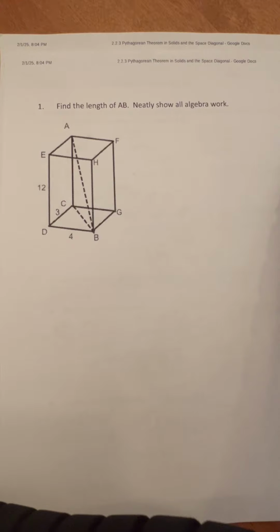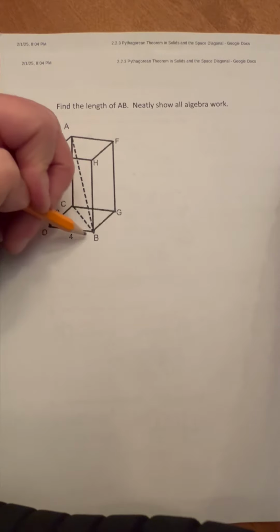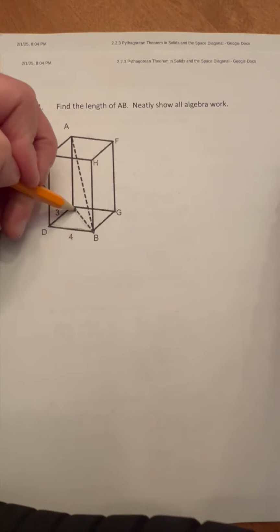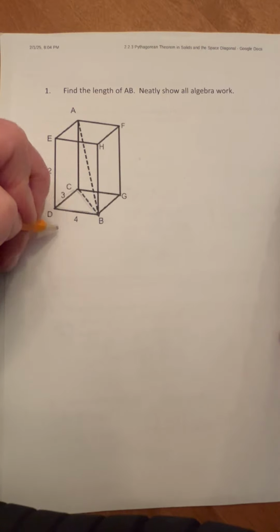So we're looking to find out what the length of AB is, which is this down here. This is like a space diagonal from the top corner to the bottom opposite corner. Now, in order for us to do that, we first need to figure out this diagonal here, and then we're going to find out the diagonal up here. Because we have right angles, since this is a rectangular prism, we can start off by using the diagonal on the base here, the 3, 4. If we know what a Pythagorean triple is, we should know what this length is, but I'm going to show you how to do it by hand.